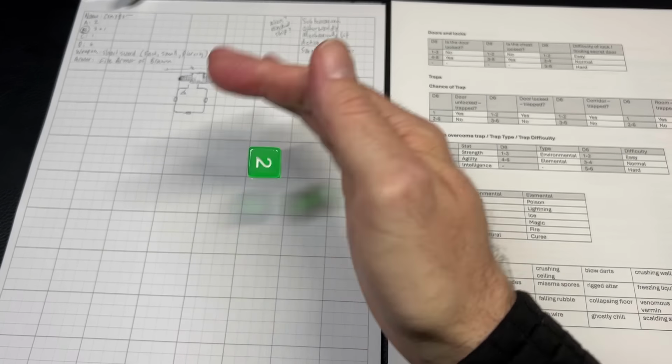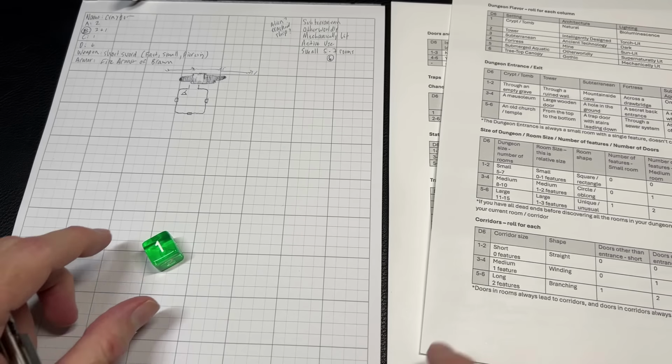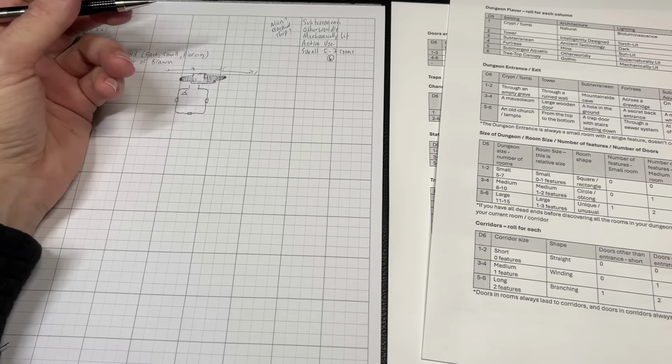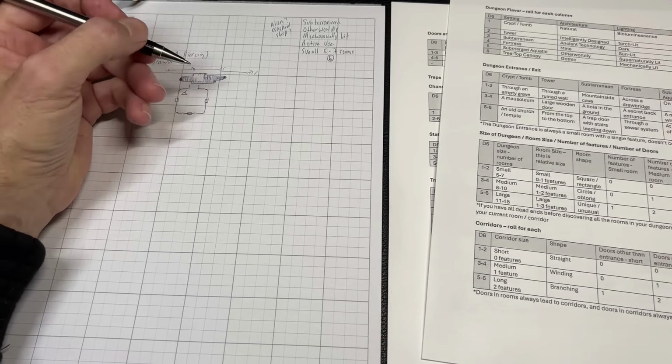Now let's see what this corridor is. The size here of this corridor is 1, so it's a short corridor. Again, the sizes are all relative, so just sketch relative sizes. You don't have to count squares or anything. So we'll just make a really short corridor. And now let's see the shape of the corridor. It's actually branching, so a really short branching corridor. Okay, so we'll go like this. Okay, so there's our short branching corridor.